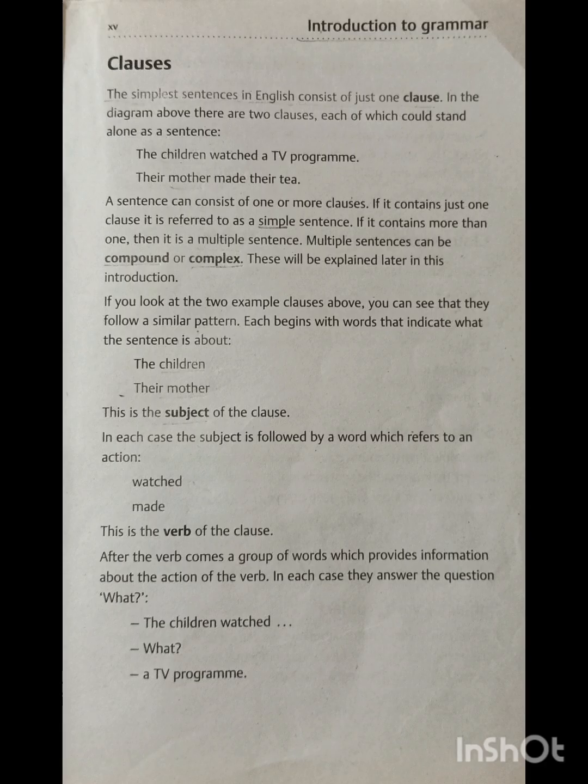It's called a simple sentence in simple words, and a sentence that has more than one clause will be called a compound or a complex sentence. Now, if you look at the sentences, "The children watched a TV program" is sentence one, and "Their mother made tea" is the second sentence.